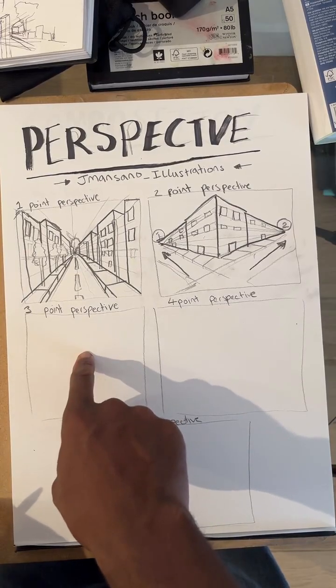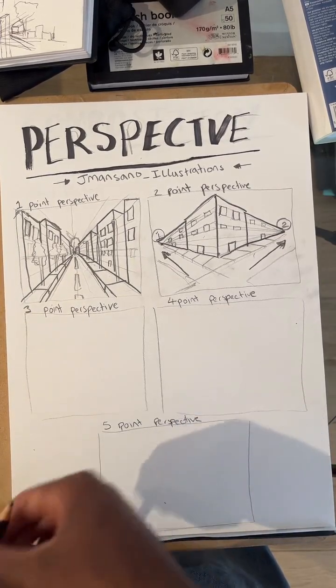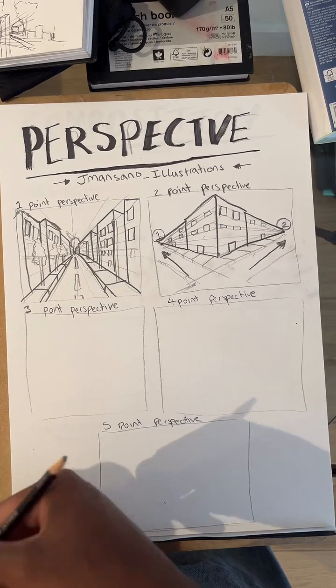3-point perspective. Will you apply for Landscape Artist of the Year? I should. I guess so. Yeah.